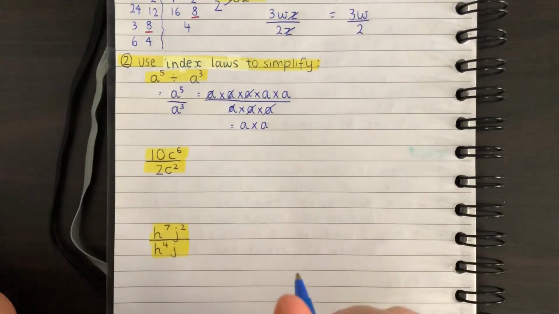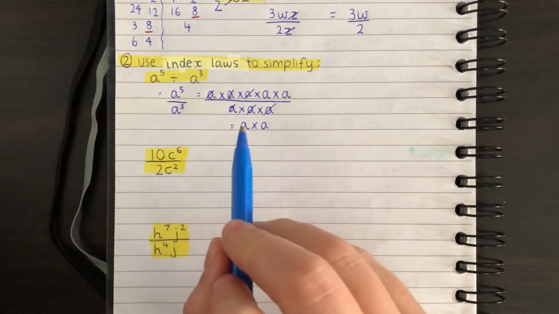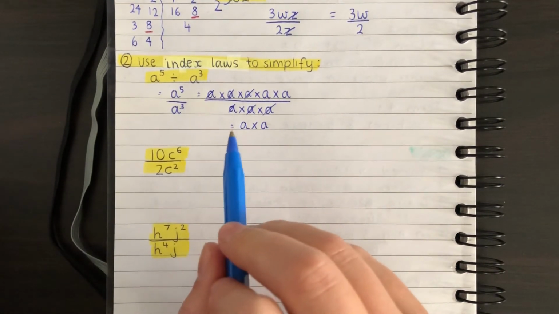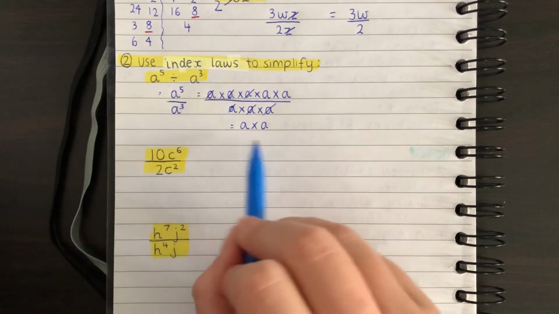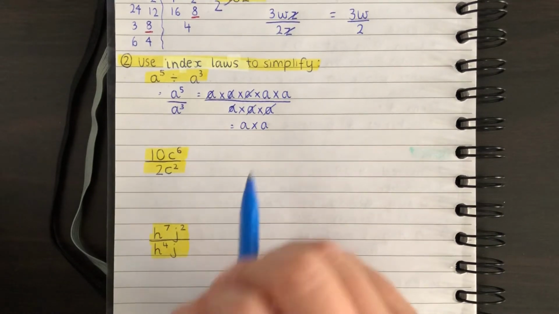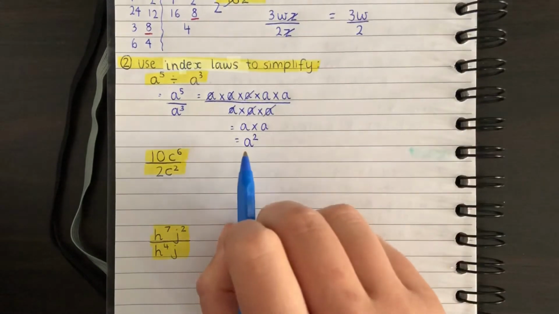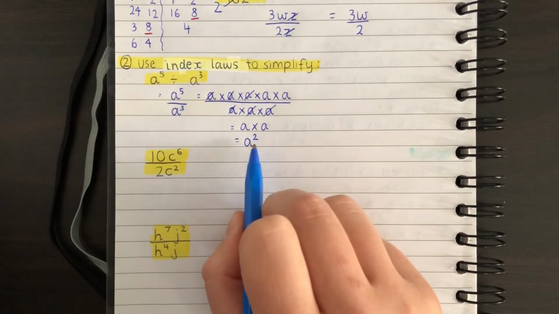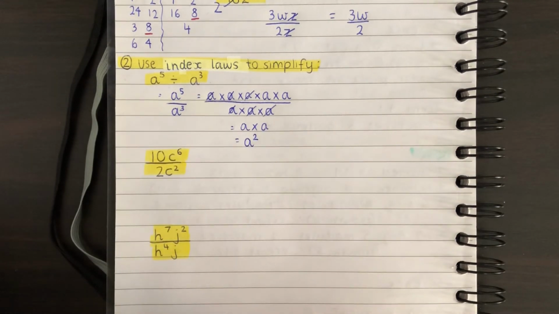is A times A. Now, you could leave your answer like this if you wanted to. I mean, you're technically not wrong, but your answer should be in index form. So instead of A times A, you would write A squared, A to the power of 2, because you have 2 A's. 1, 2. Okay?